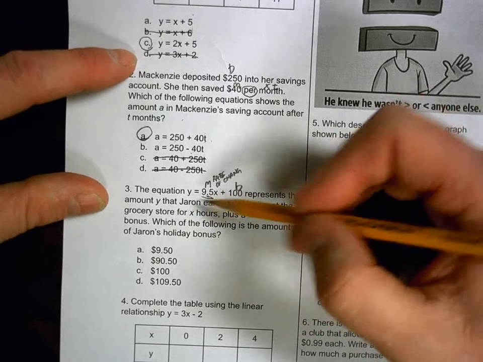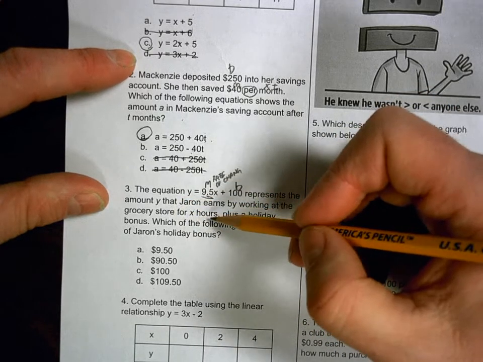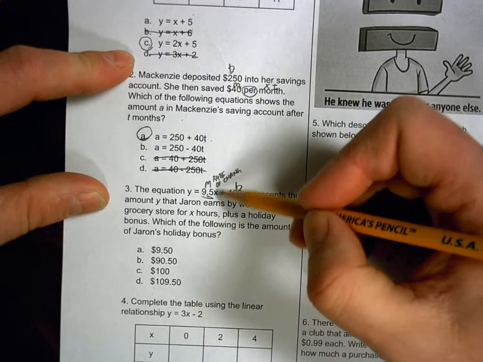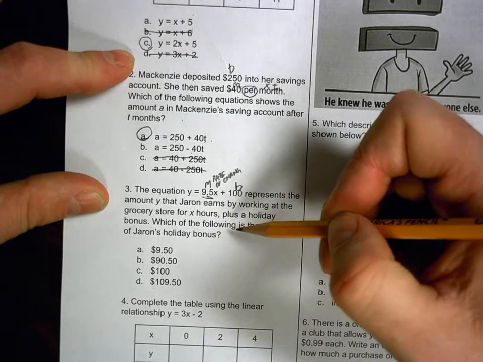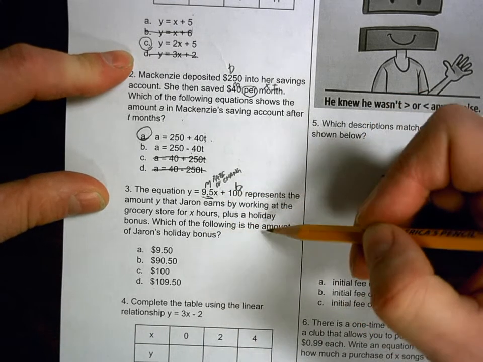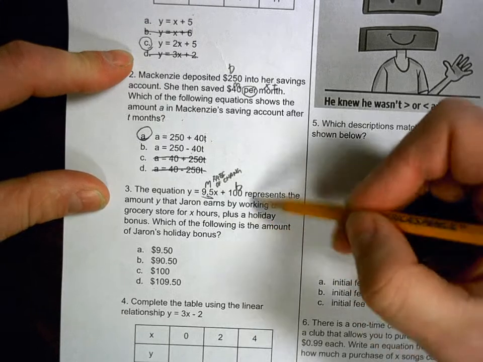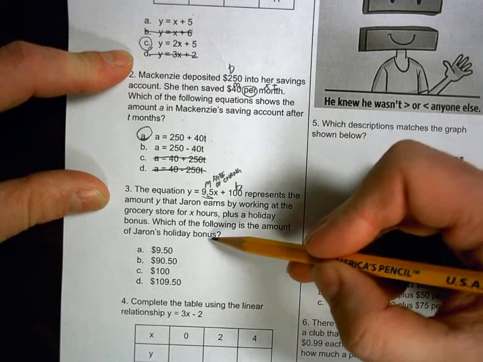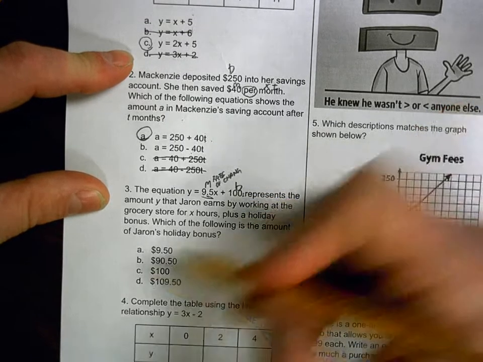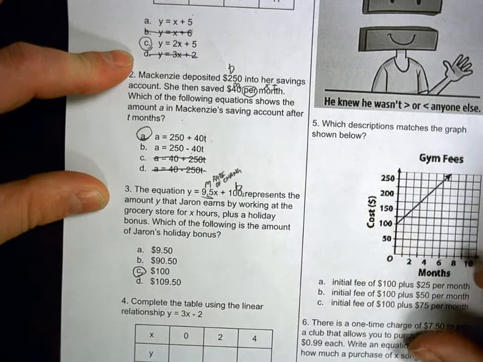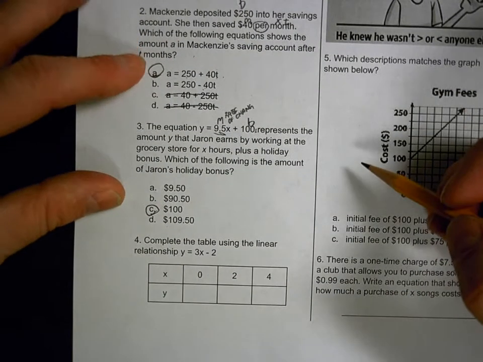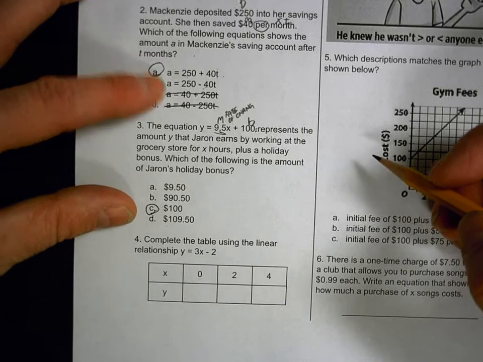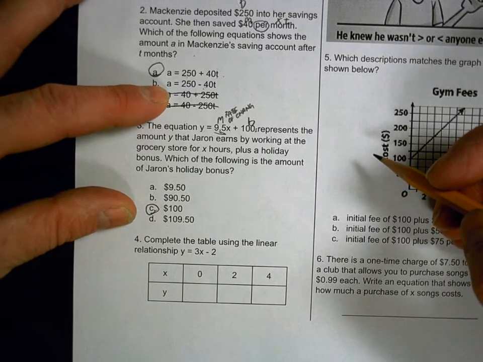So Y is how much he works for X hours. So hours is the rate of change. That's this. Plus a holiday bonus. Well, the bonus has nothing to do with his hours. It's just a bonus. It's free money. So the only part of this question that we care about is how much is the free money, and that's that $100. So C is the correct answer. Let's look at number 4. Complete the table by using the linear relationship y equals 3x minus 2.